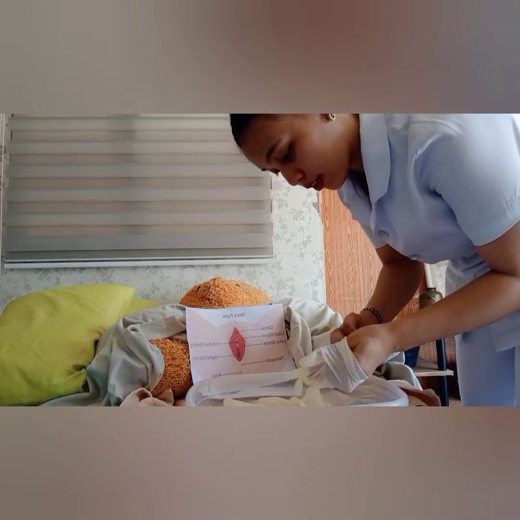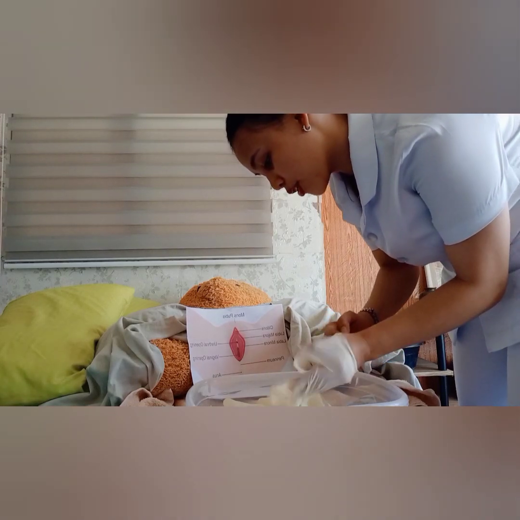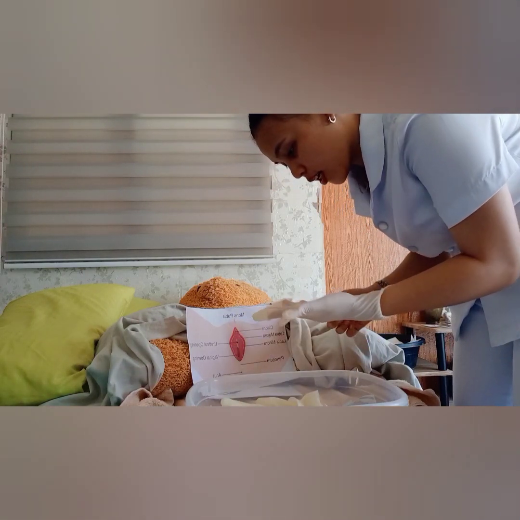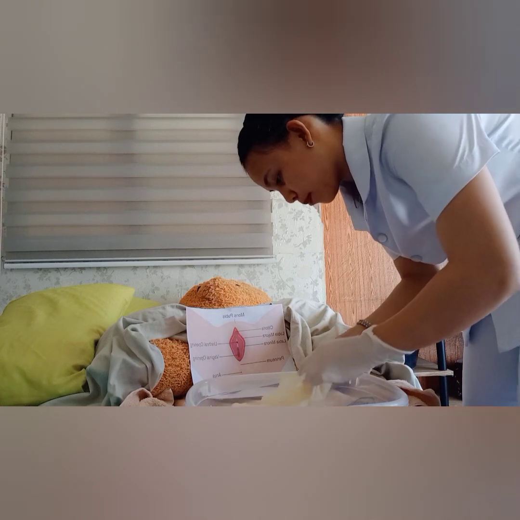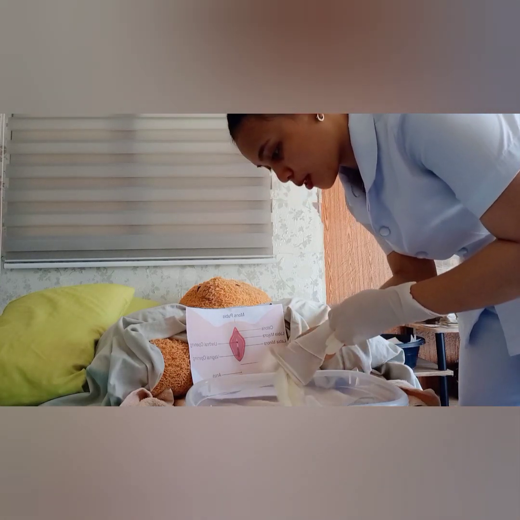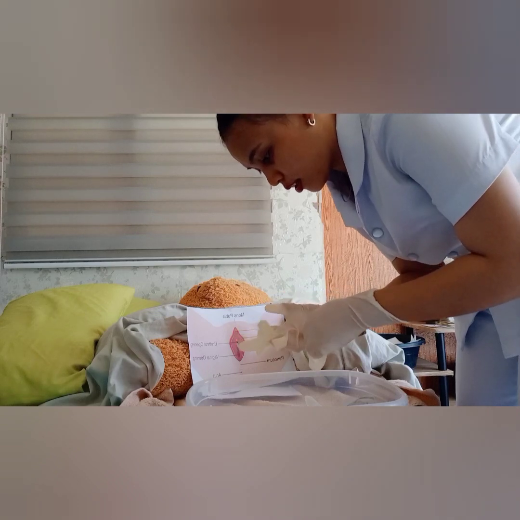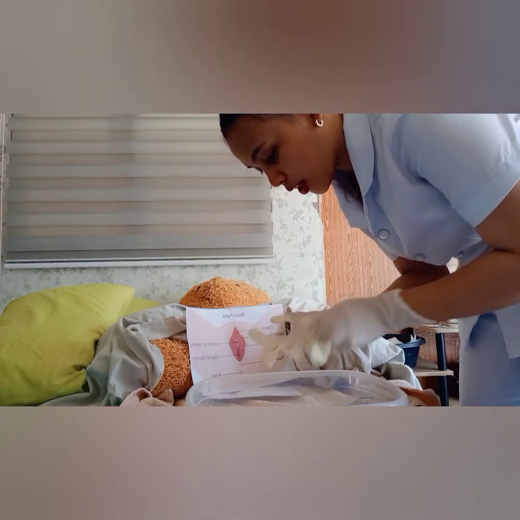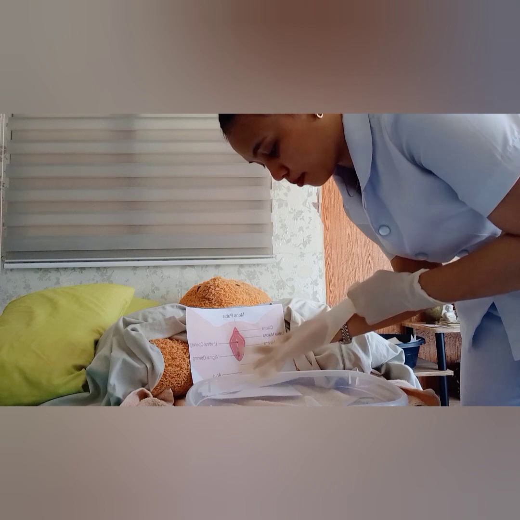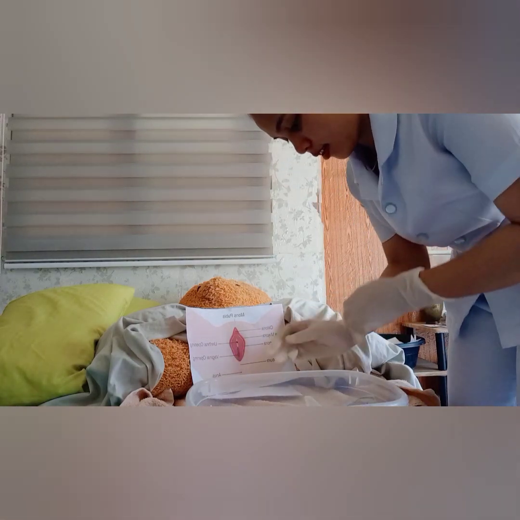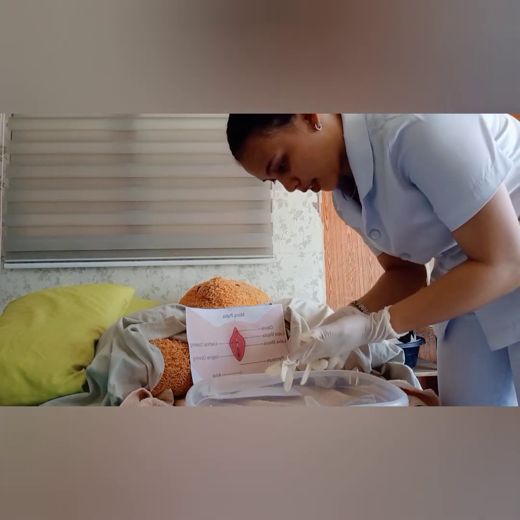The rationale for this is to protect ourselves from any discharges coming from our patient. Please make sure that when you apply your gloves, it is in a proper space, and make sure that you don't touch any place outside of it.